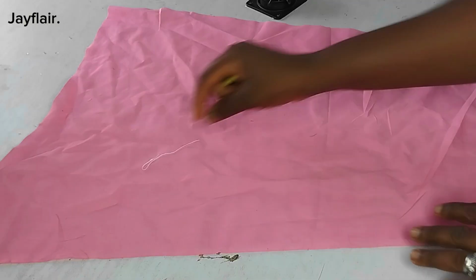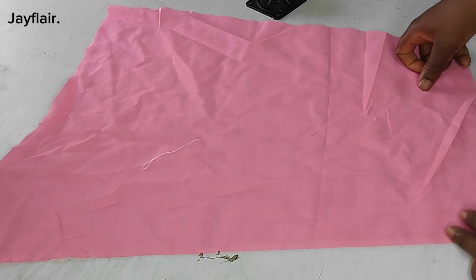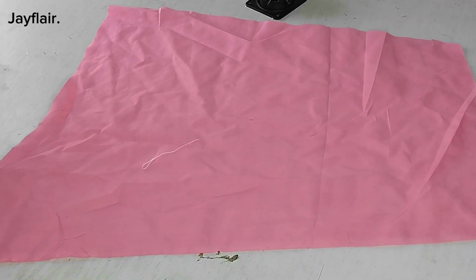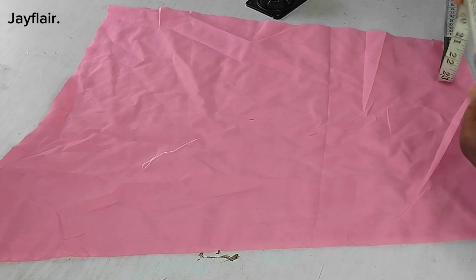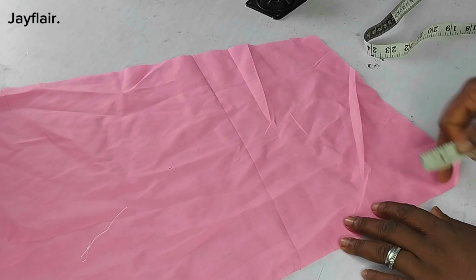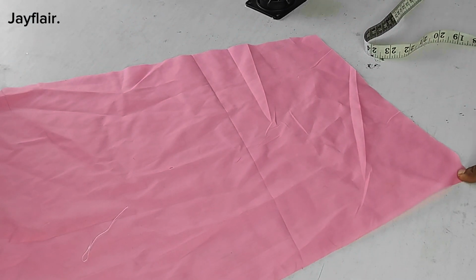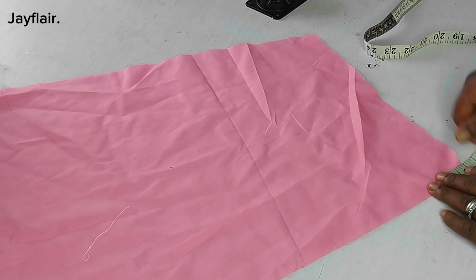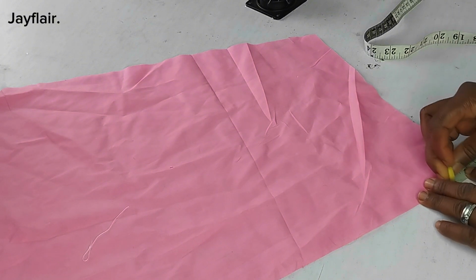If our size of pleat is 9 inches, all that we need to do is to mark 9 inches from the edge of our fabric. Remember to leave your seam allowance. Let's say my seam allowance is 1 inch.